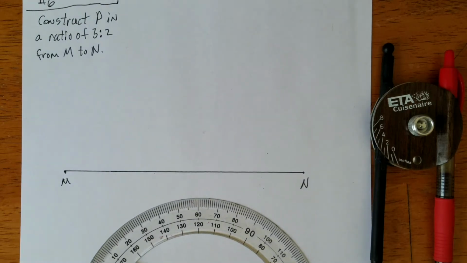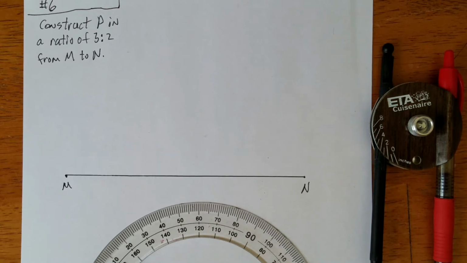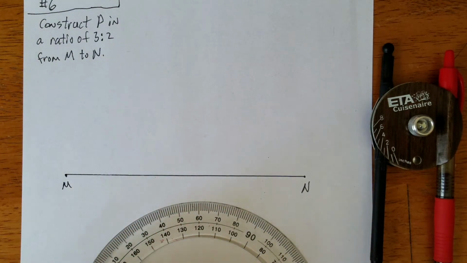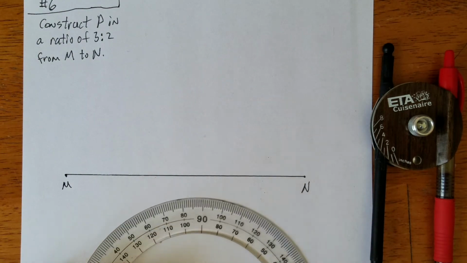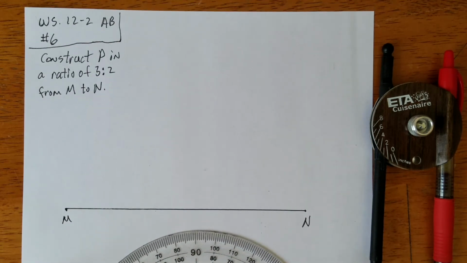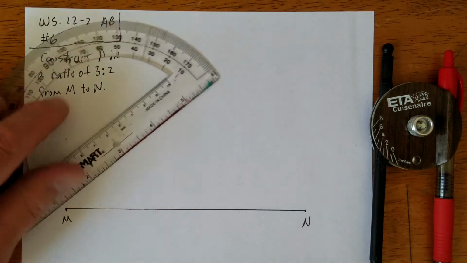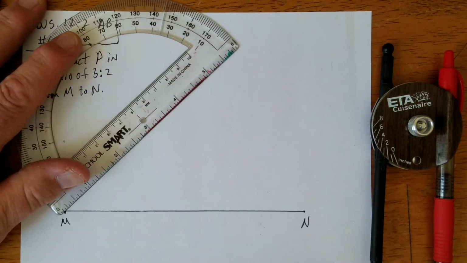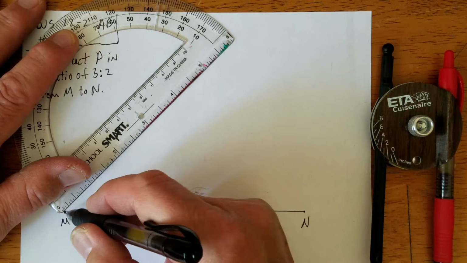Construct point P in a ratio of 3 to 2 from point M to N. This is number 6 on worksheet 12.2, side AB. Okay, the first thing we're going to do is start at point M, and with the straight edge, we're going to draw a length.